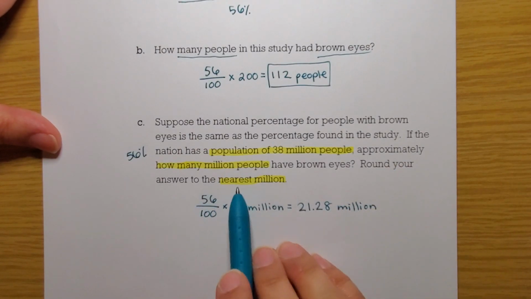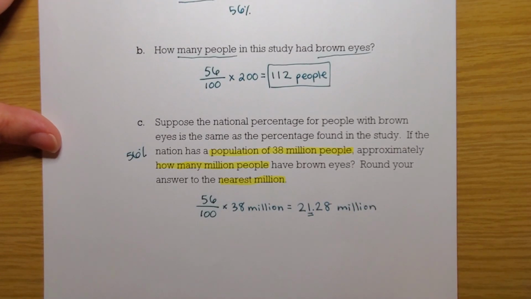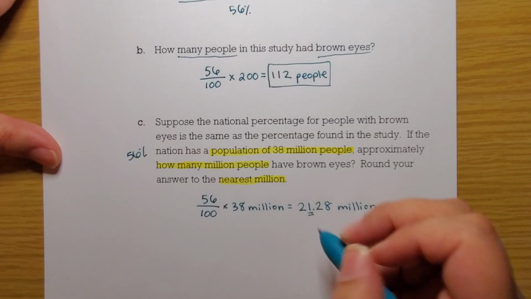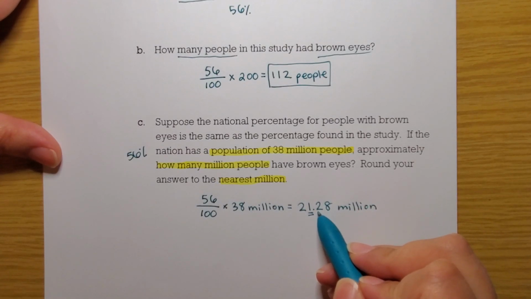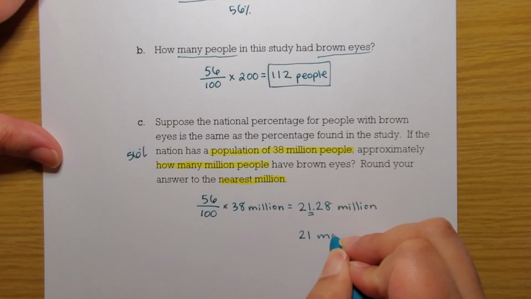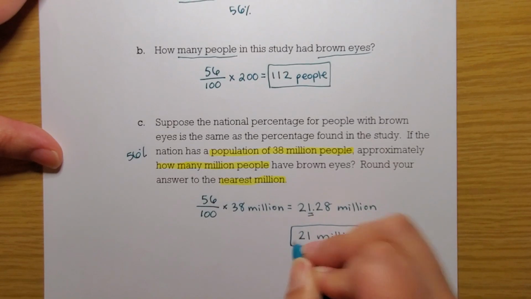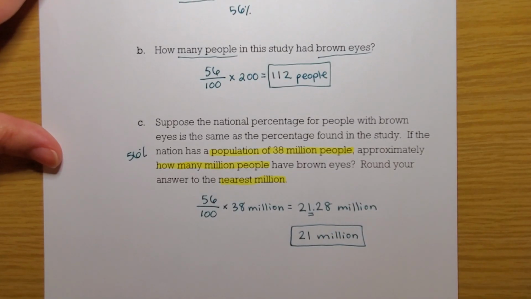Then it said round to the nearest million. So that's going to be the ones place in this 21.28. Because this 2 is less than 5, that's going to stay a 1. So I'm going to say 21 million.